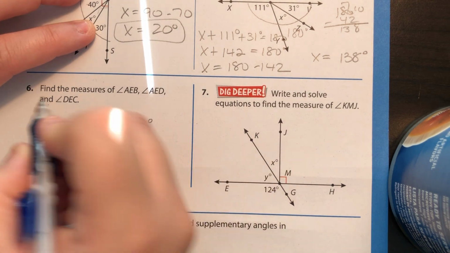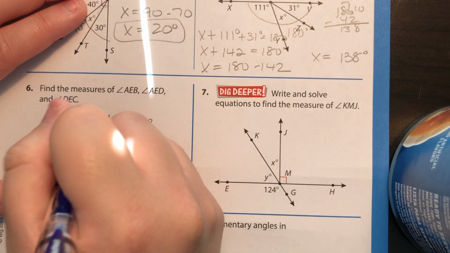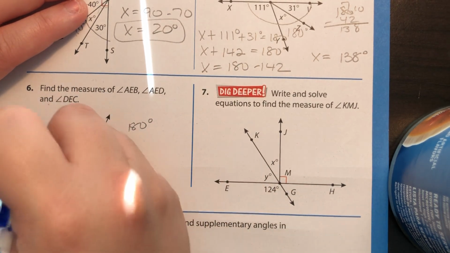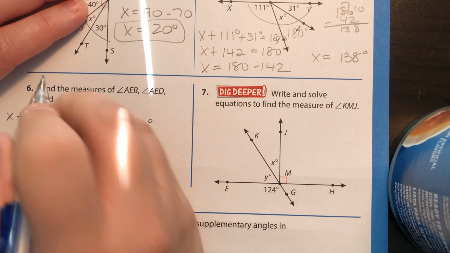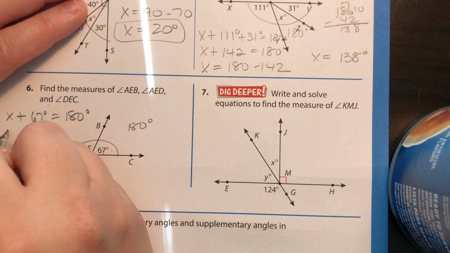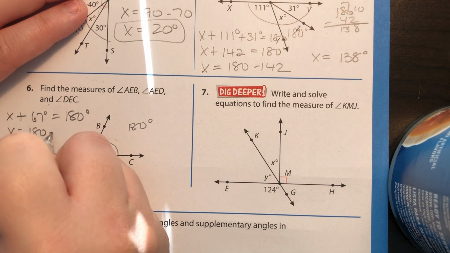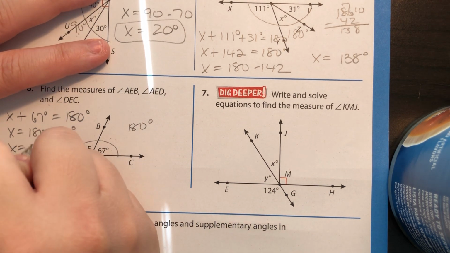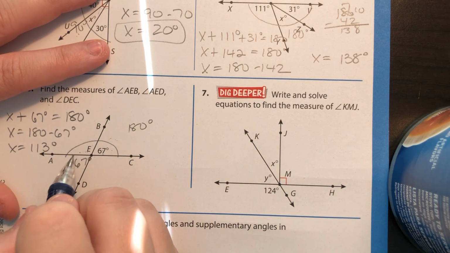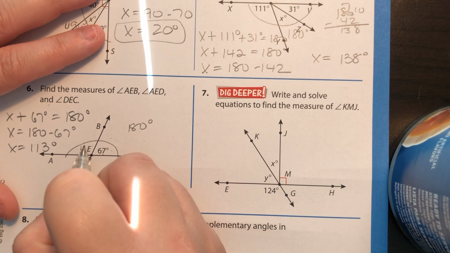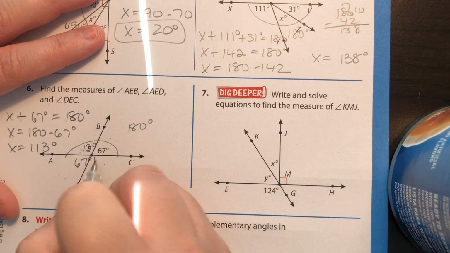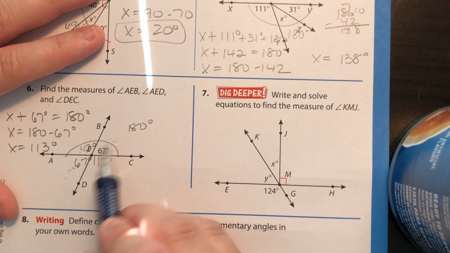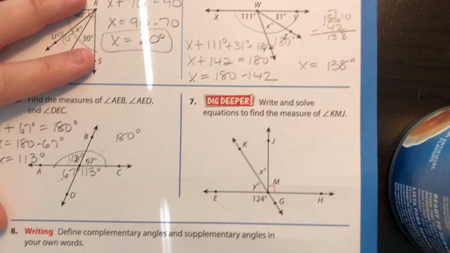So to find this angle, let's call it X. X plus 67 equals 180 degrees. We do the inverse operation, 180 minus 67, okay? And we get that's 113. So if this angle right here is 113, then the opposite side has to be the same thing, 113. So opposite side angles to each other, they measure the same thing. That's a geometric concept.